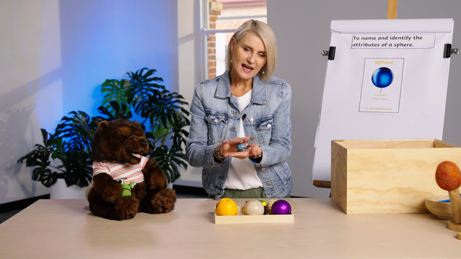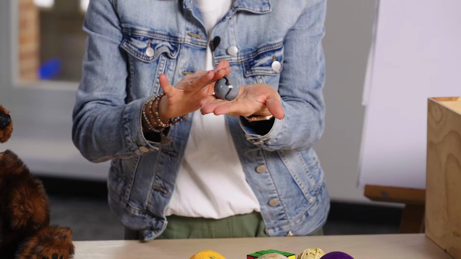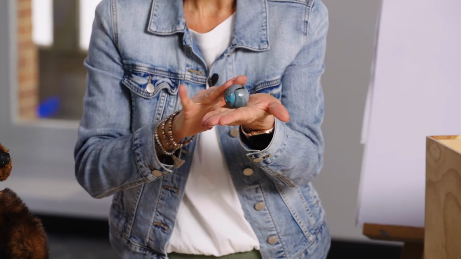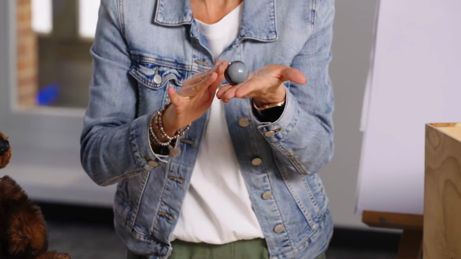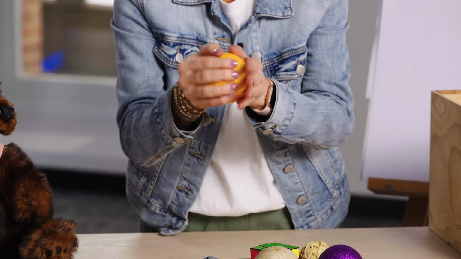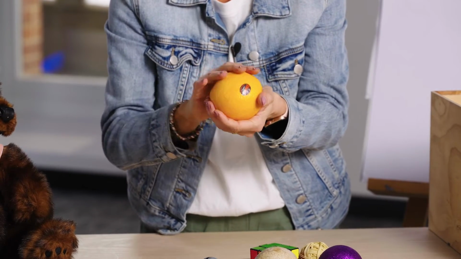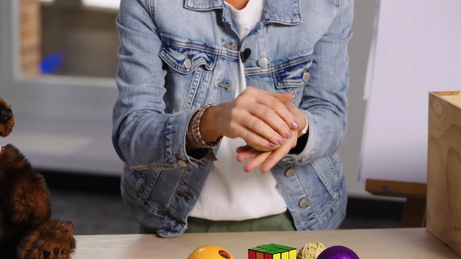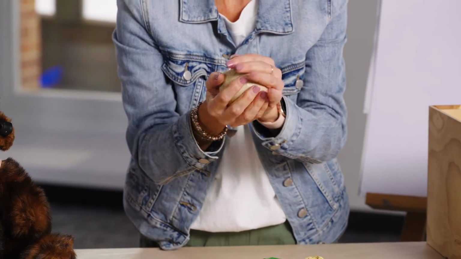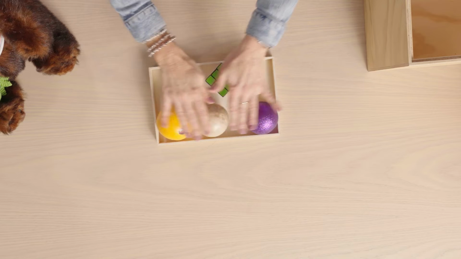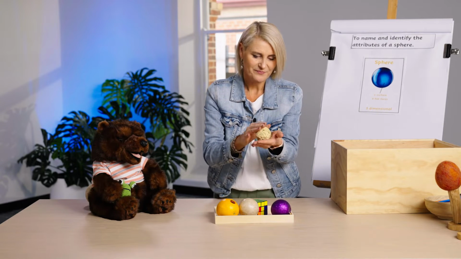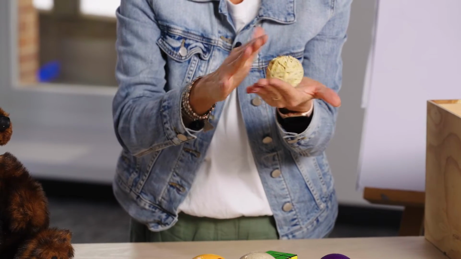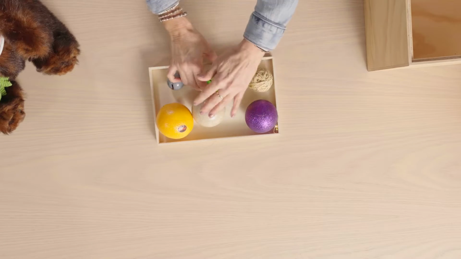Let's look at each object and the attribute of each object. Let's have a look at this object here. I can see that it rolls and it has a continuous curved surface. Let's have a look at this one. This one also is round and it has a curved surface. So does this one. Round and round and round. And they also roll. Oh, so does this one. Round and round. This one also rolls as well, and it is round.